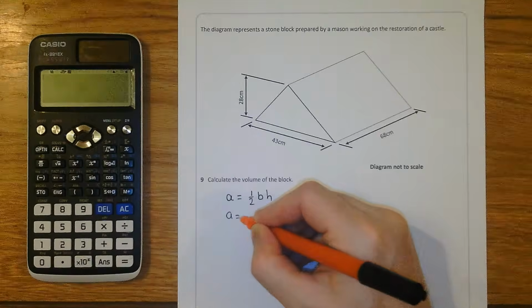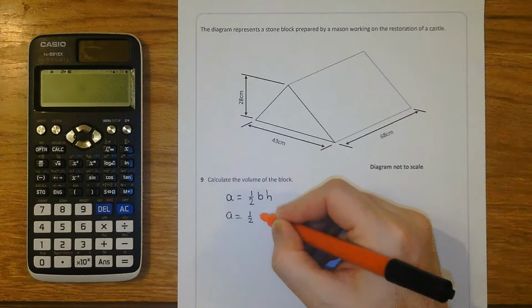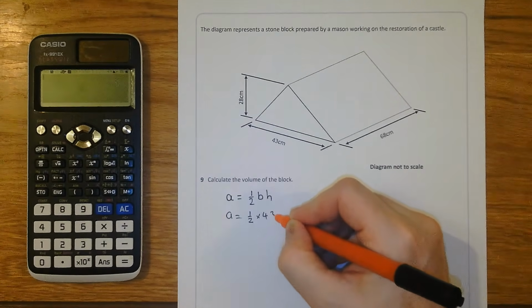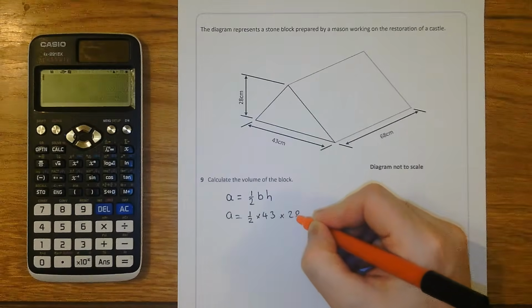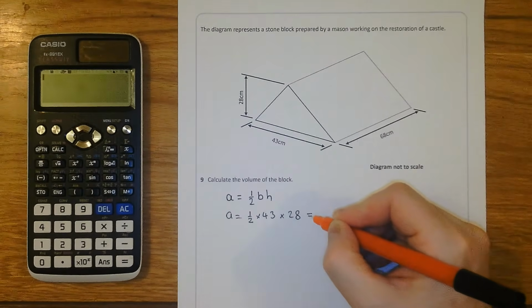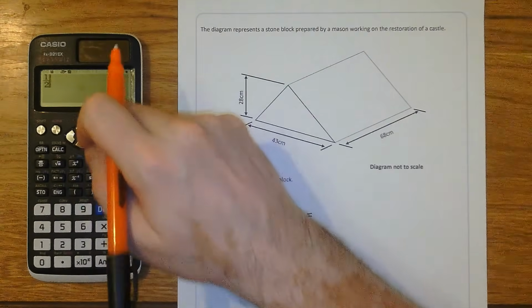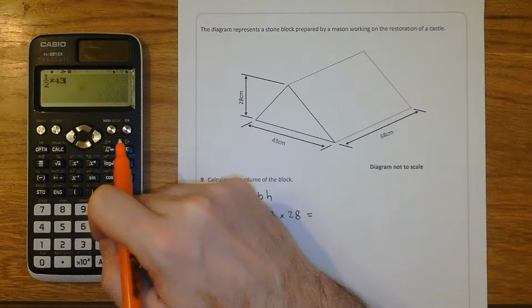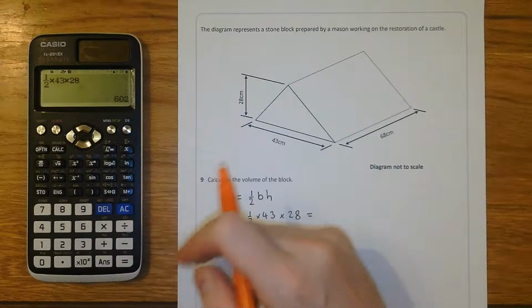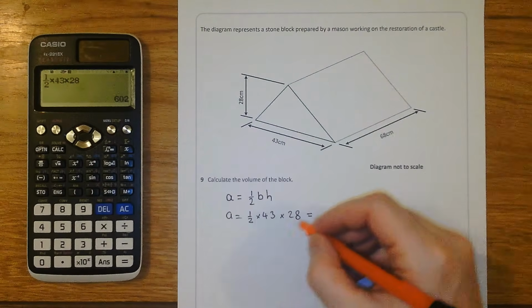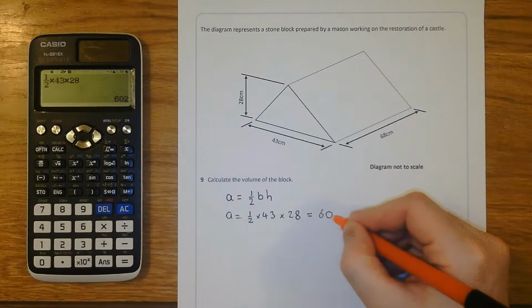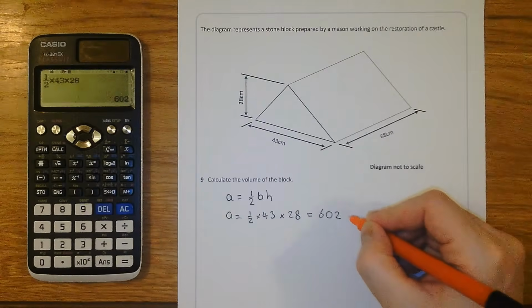Substituting in the values that I've got, that will be a half times 43 times 28, and with my calculator I get 602. That would be centimeters squared.